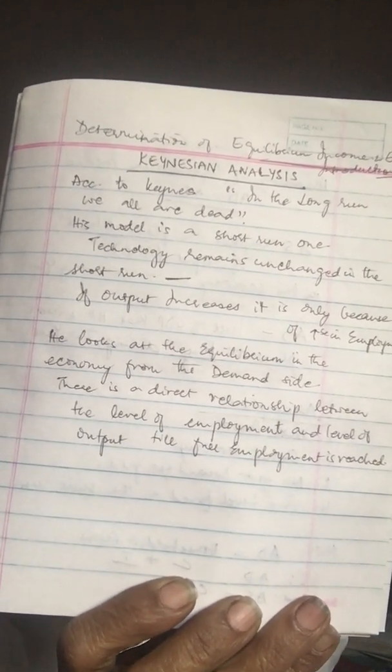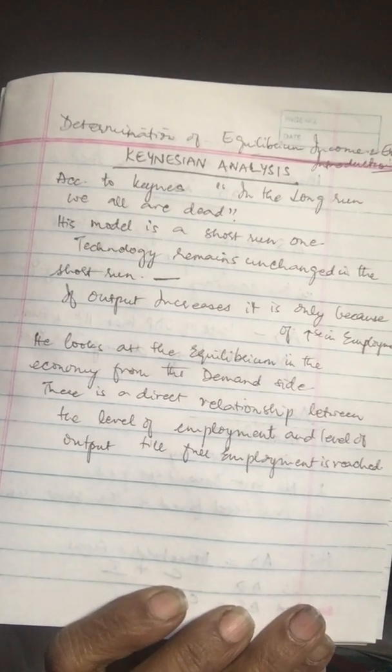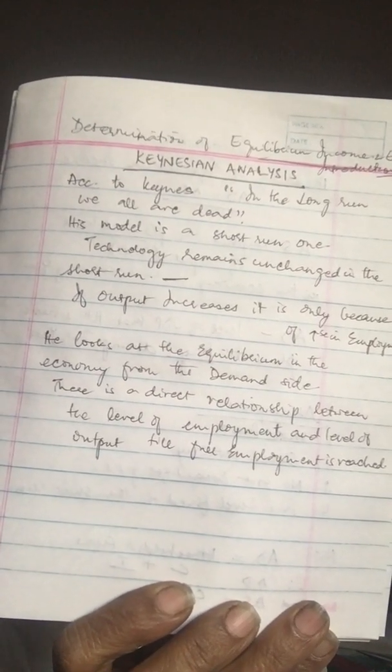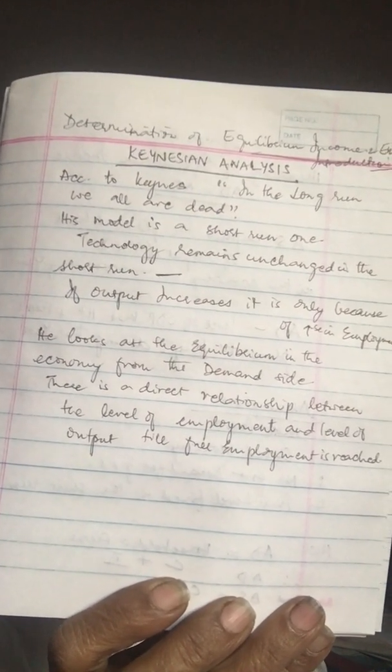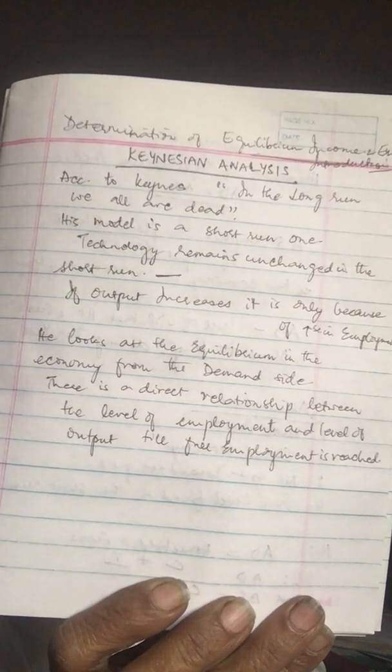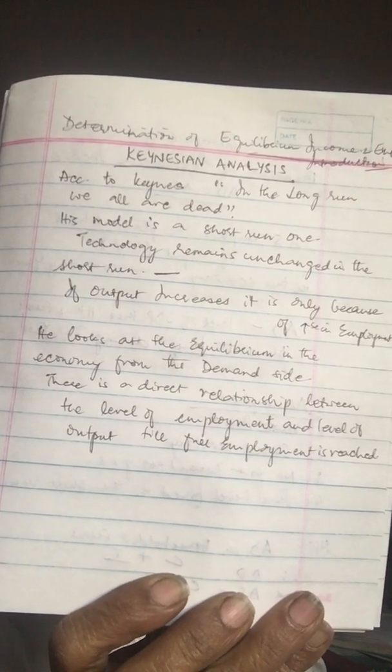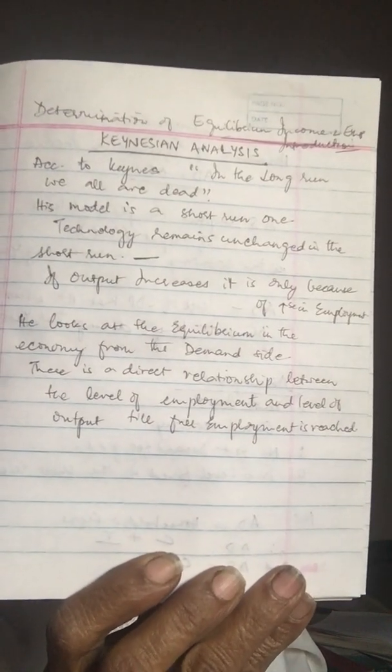Here it is a study of national income. It's a macro study, so it relates to all the goods and services taken together. That is called aggregate output. And the forces behind the determination are the same, the aggregate demand and aggregate supply.